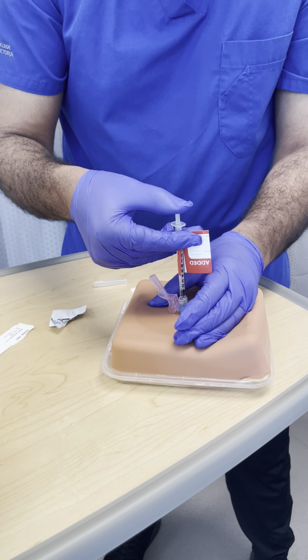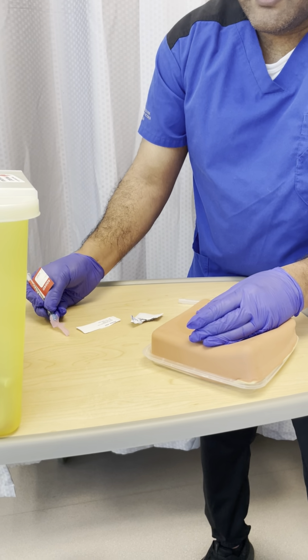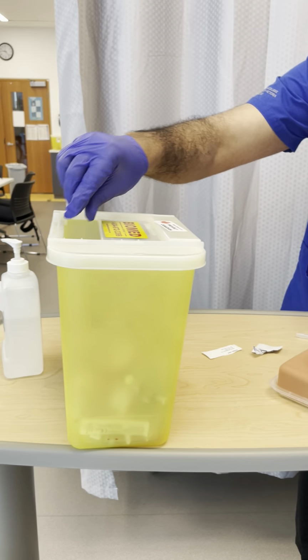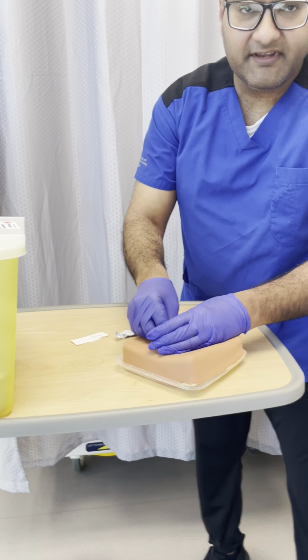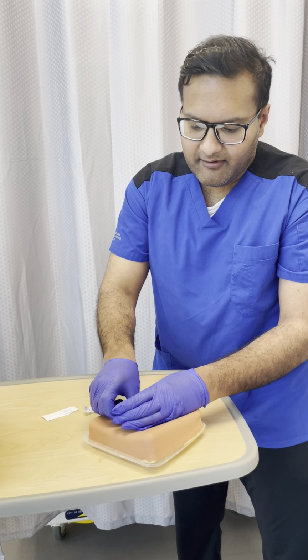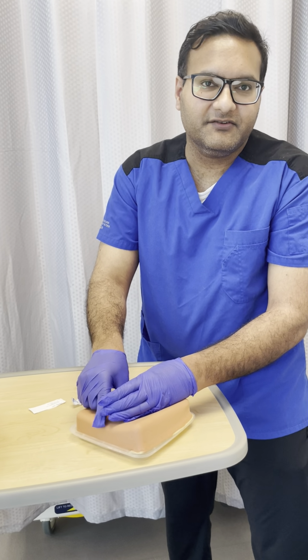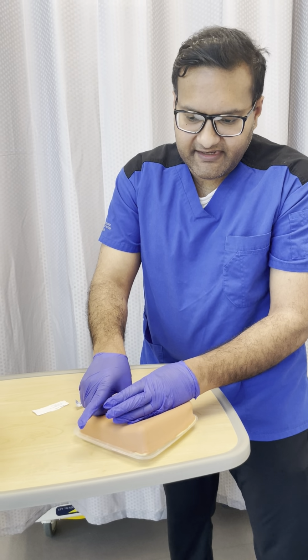I'm going to ensure that the caps are closed and dispose of it. And at the same time, I'm going to apply gauze and apply pressure so that there is no bleeding. And once I do confirm that there is no bleeding, I am going to then remove the gauze.